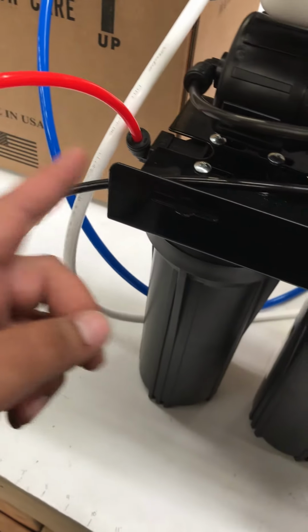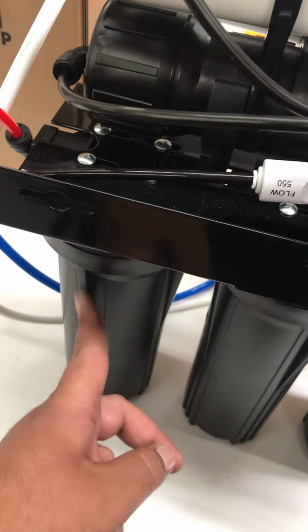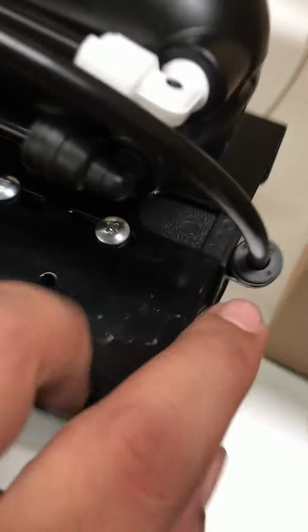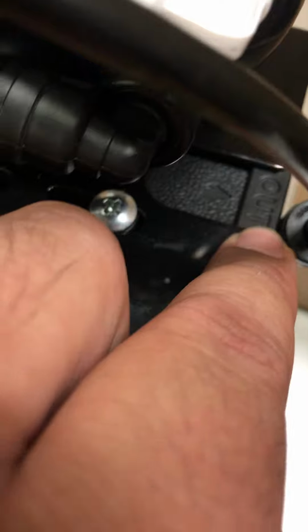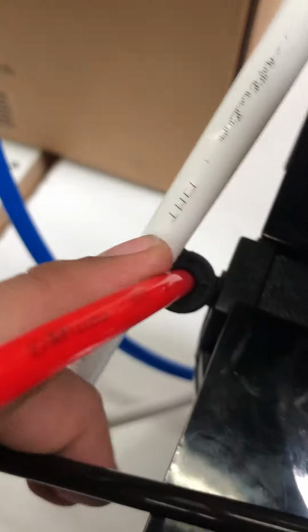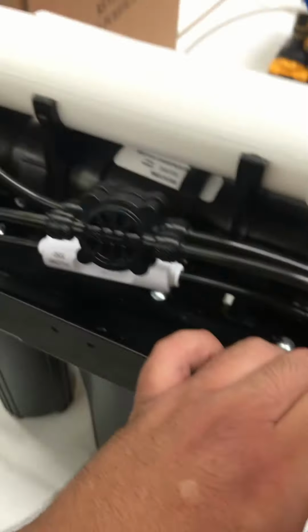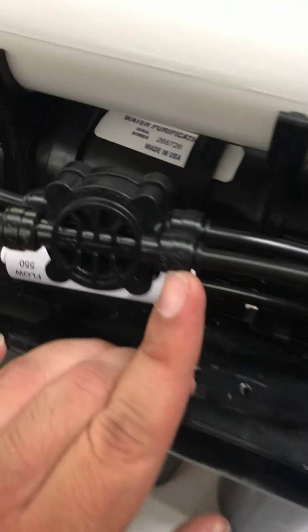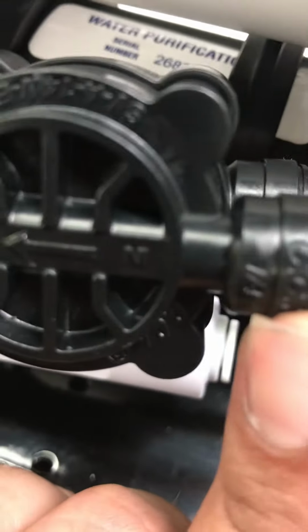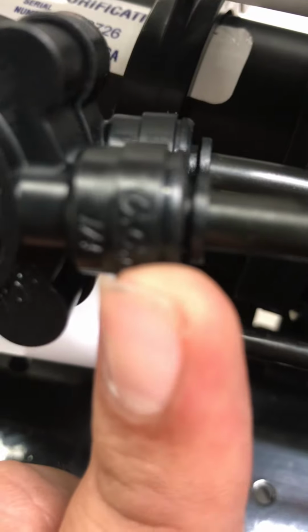So let's go run over it one more time. Here's your feed line, goes through the pre-filters, sediment, KDF, carbon block, out through the out here. It says out right there, you see. And you'll know it says in right here, because that's where the inlet is for the feed. But here's the out. You see it says out. From the out, it travels to this automatic shutoff valve where the first in is. You see in, and then it says right there, in.